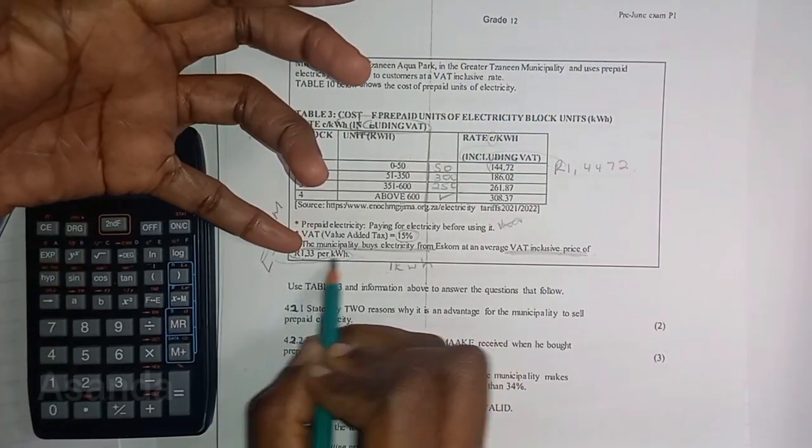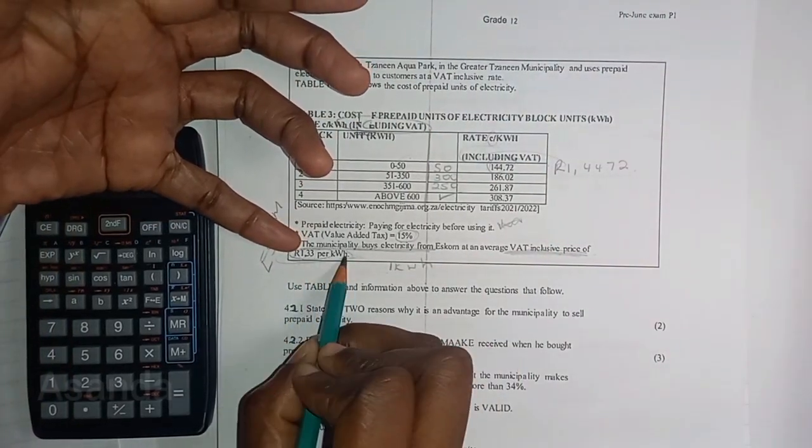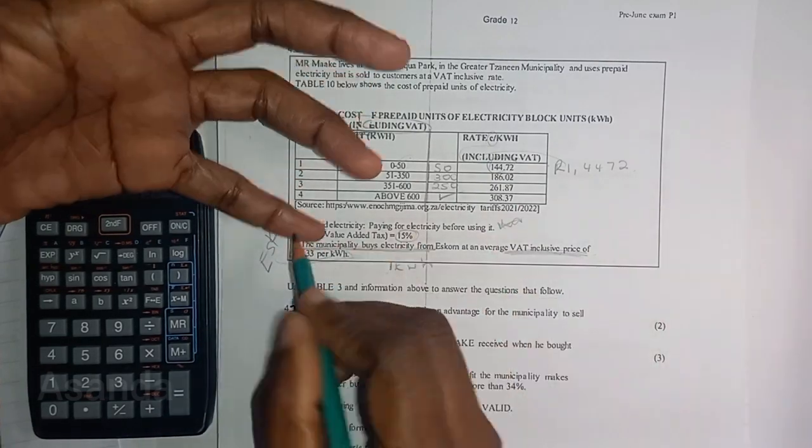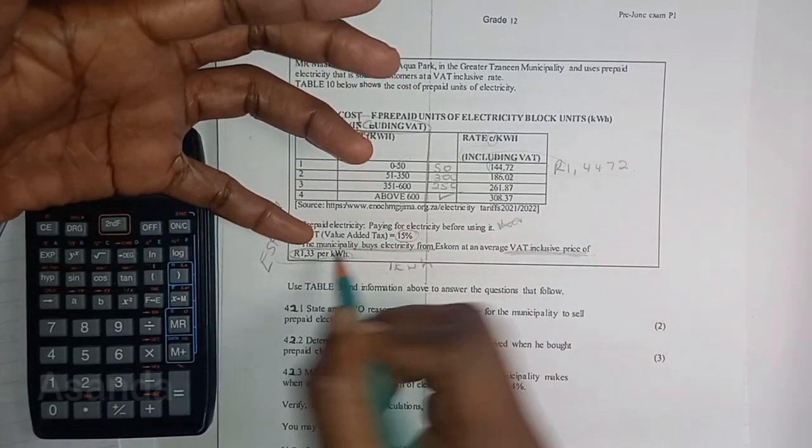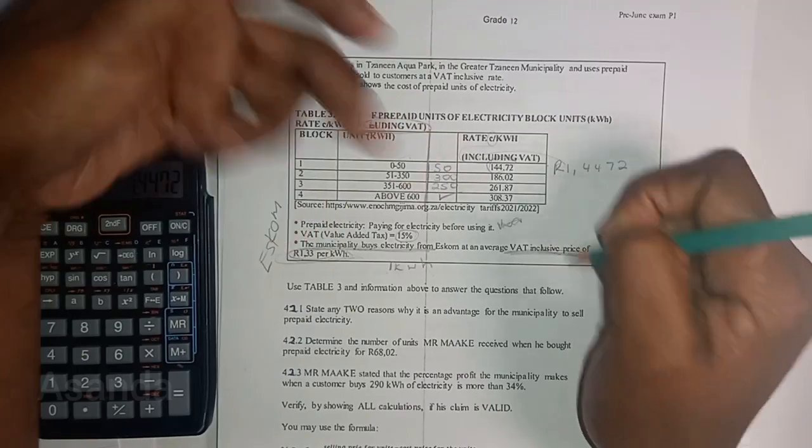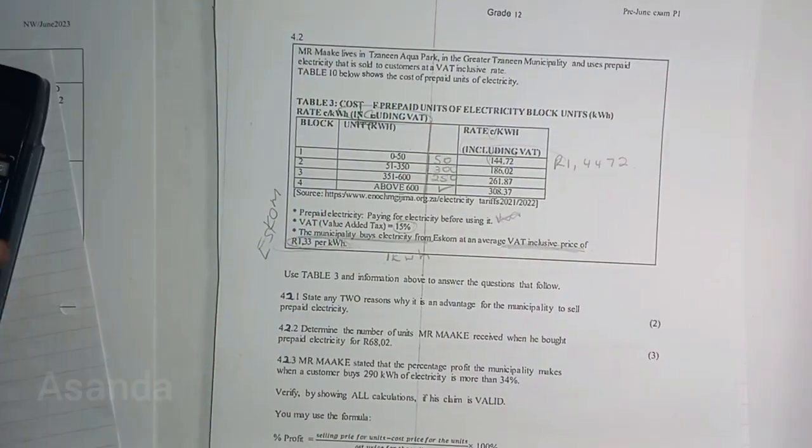They sell it per kilowatt. They buy it per kilowatt like this. So they buy like a bulk and it's charged like this, and then they sell it in this method. Okay, let's answer the questions.